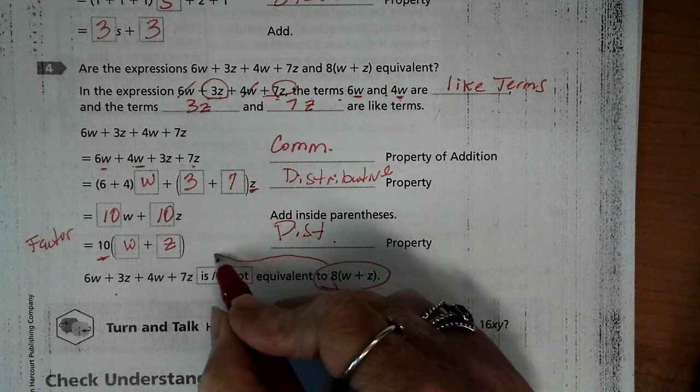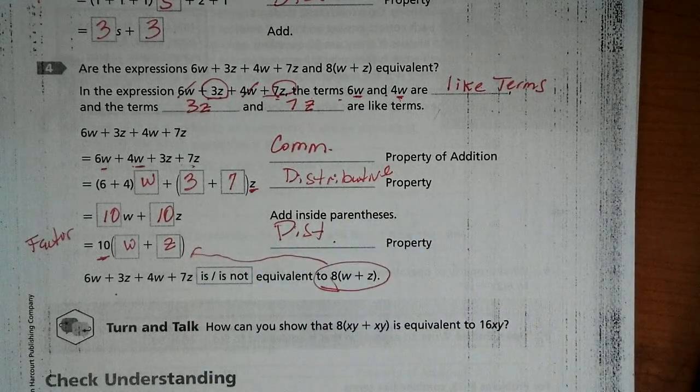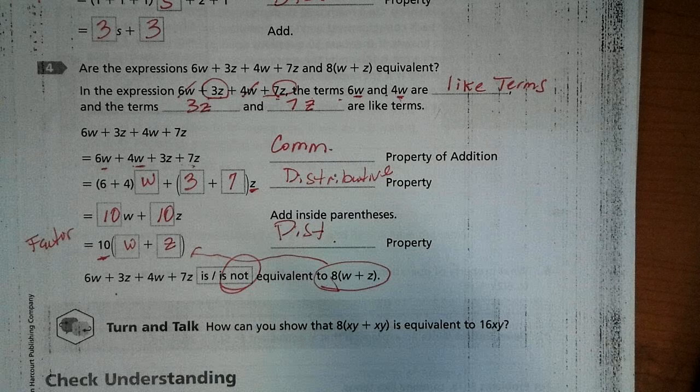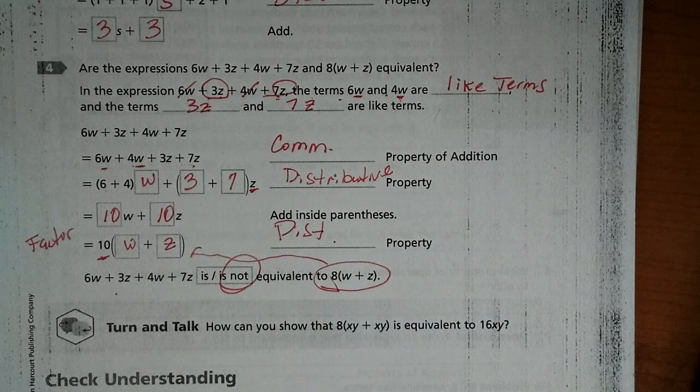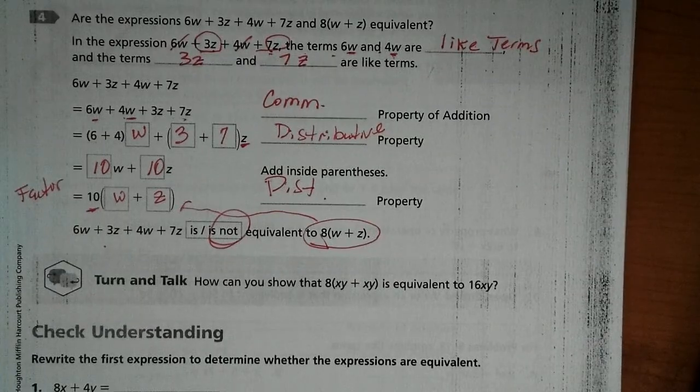All right, so is this equivalent to this? Did we get that same answer? No, we did not. We got 10 instead of 8, so it is not equivalent. All right, how can I show that 8 times (x plus y plus x plus y) is equivalent to 16xy?